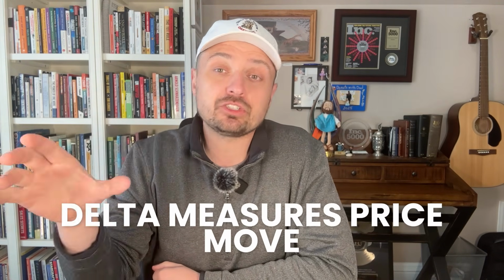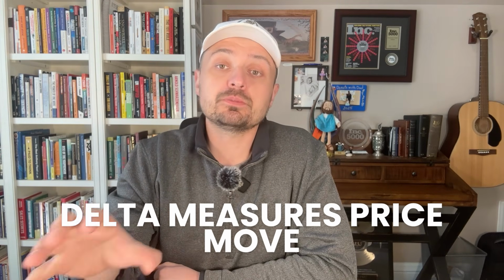Let's talk about Delta. This is the safety gauge. Delta measures how much an option's price moves for every $1 change in the stock price. A put option with a delta of 0.30 moves 30 cents for every dollar the stock drops. A put with a delta of 0.15 moves 15 cents. But here's the part that matters for us put sellers. Delta tells you roughly what percentage of the time the option will expire in the money.